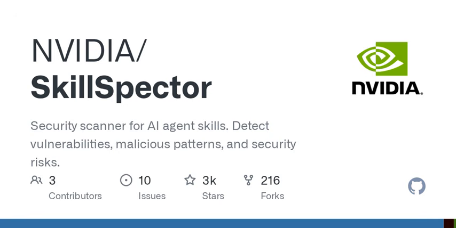Under the hood, SkillSpector operates in two stages. Stage 1 performs static analysis using regex patterns, abstract syntax tree checks for dangerous calls, and live vulnerability lookups against a public database. Stage 2, if enabled, uses a large language model to evaluate context and intent, filter false positives, and provide human-readable explanations, boosting precision.